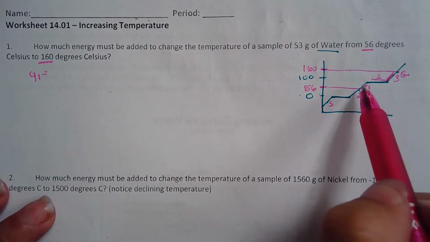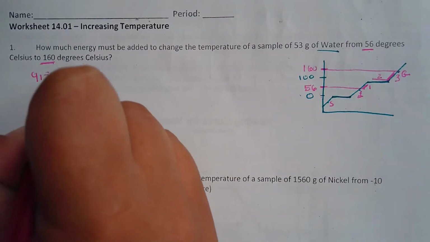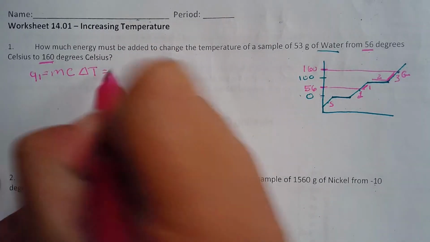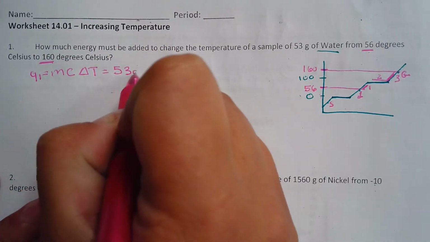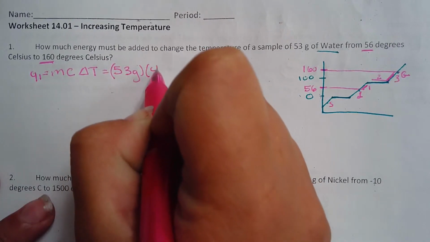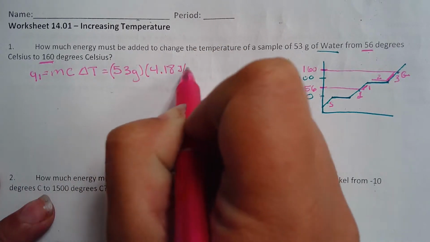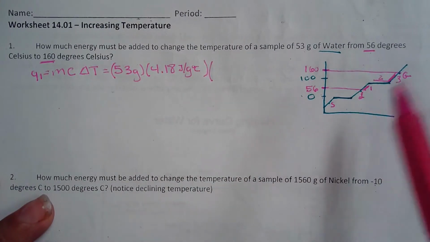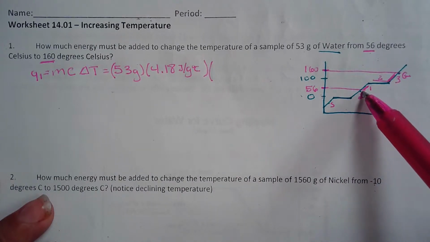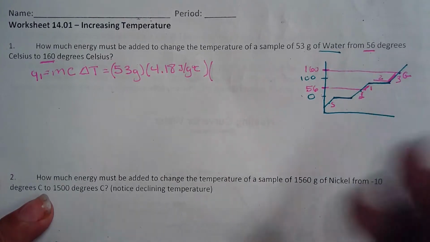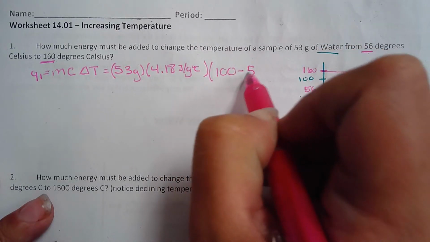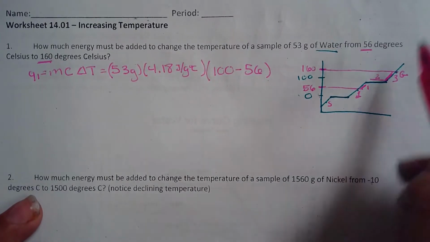We know that for our liquid phase, we have a temperature change, so we're going to use MC delta T. Our mass is 53 grams. Our specific heat for water is 4.18. And our change in temperature is from 56 degrees to the boiling point. So from 56 to boiling, we do final minus initial, so 100 minus 56.